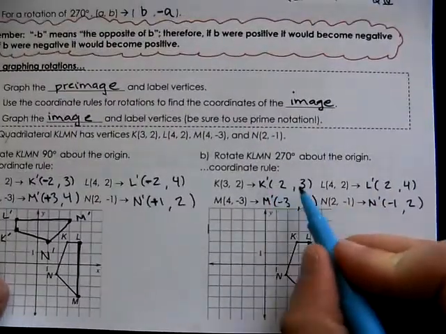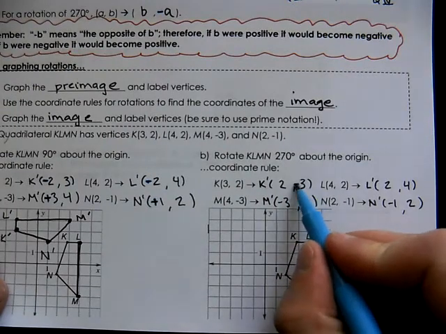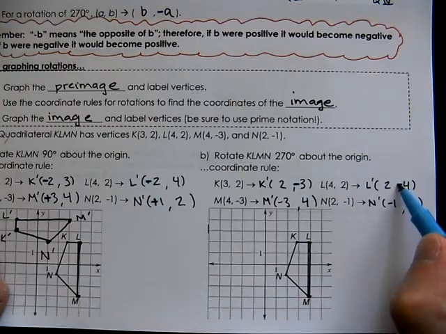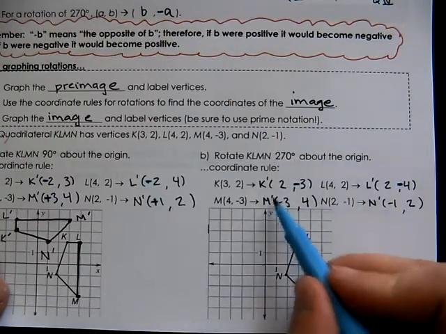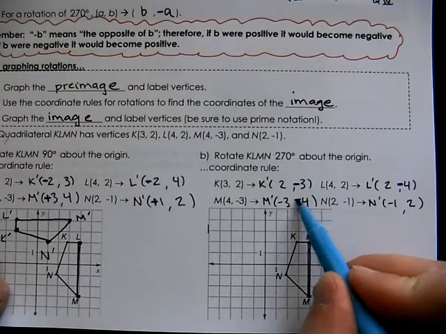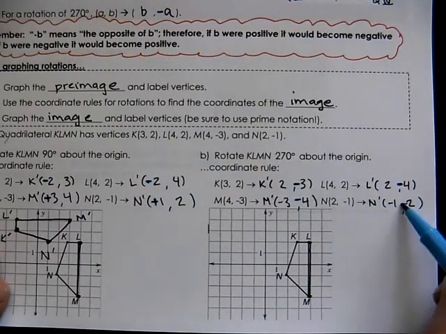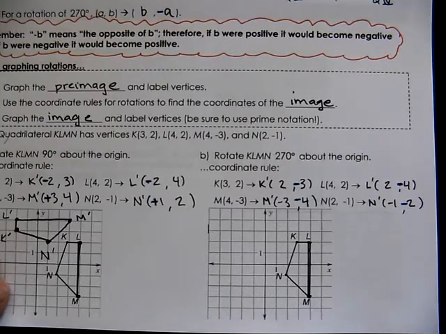Then we go back in and we change the sign of the number in back. So on K prime, the y coordinate is 3, now it's -3. On L prime, the y coordinate is 4, now it's a -4. On M prime, the y coordinate is 4, now it's a -4. And lastly, for N prime, the y coordinate is 2, it's now -2. And then we'll plot those points.